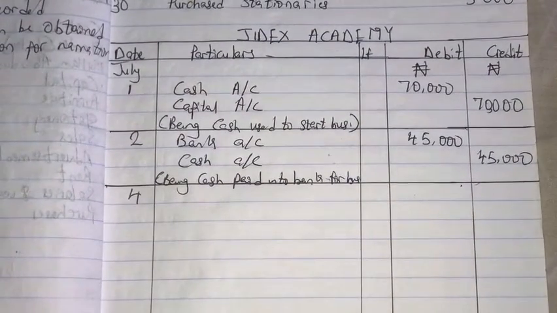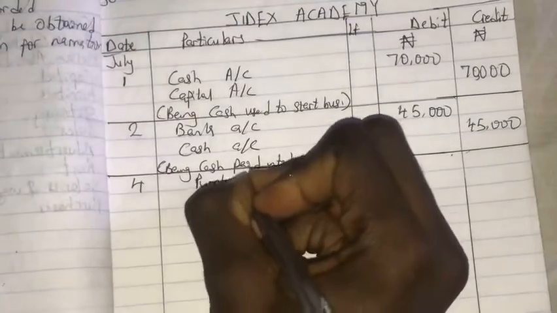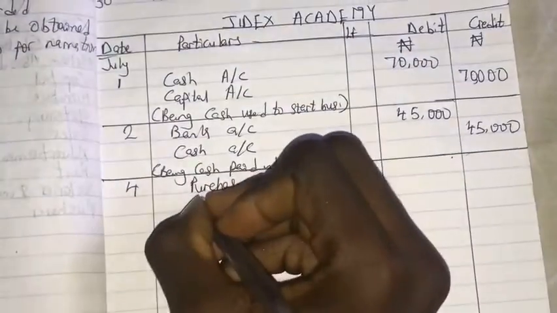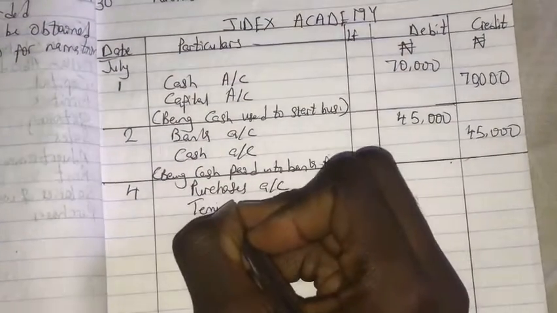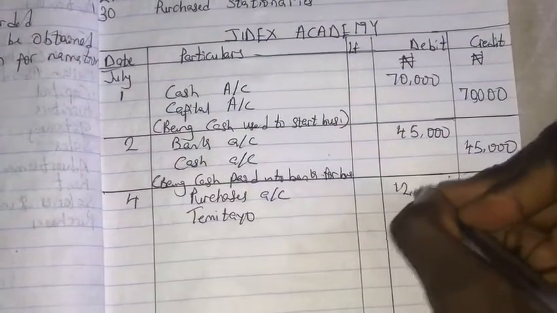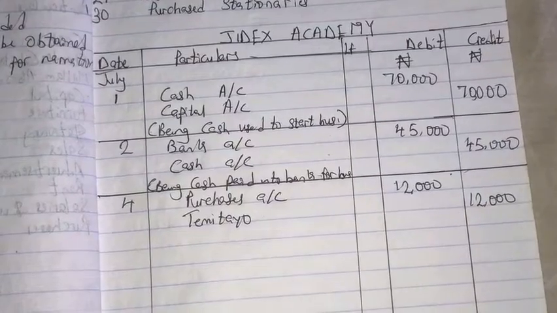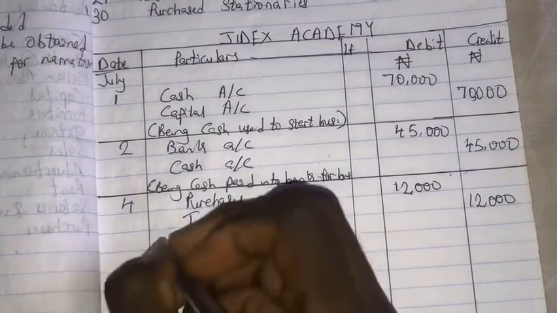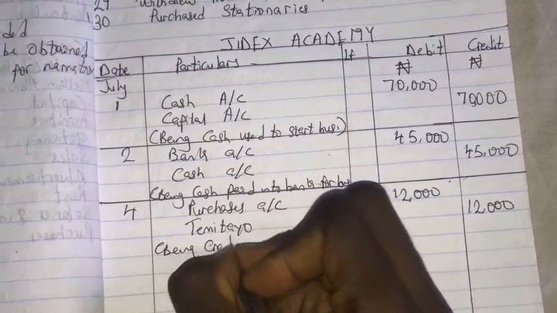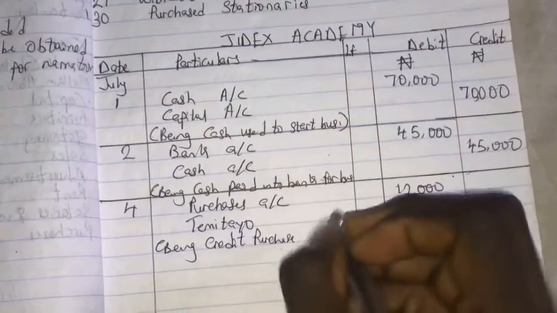Therefore, you debit purchases account, then you credit Tayo, because it is on credit, 12,000. Being credit purchase from Tayo. That is the narration.